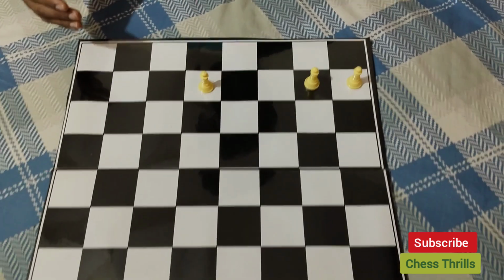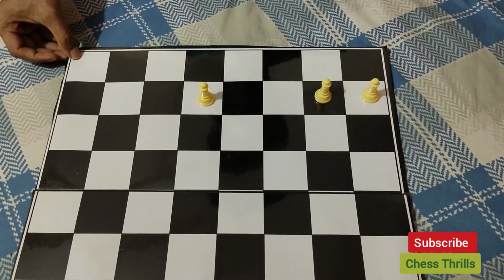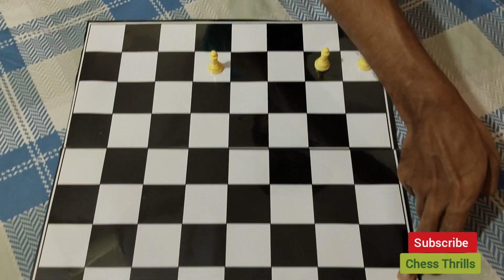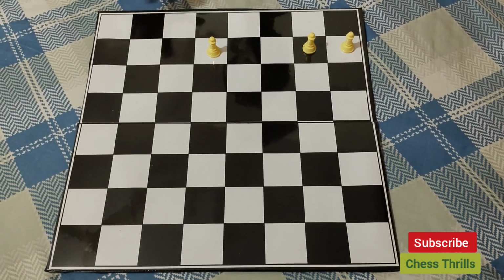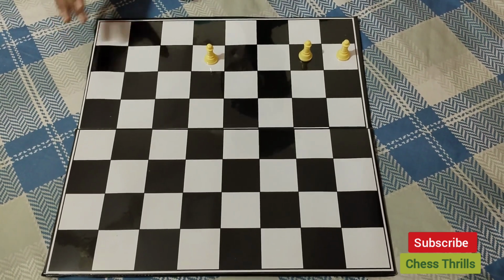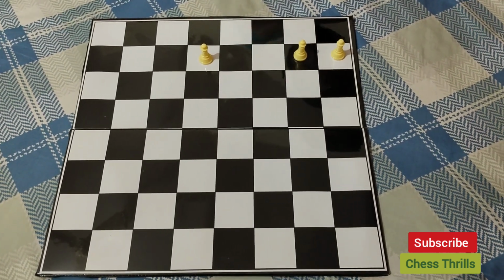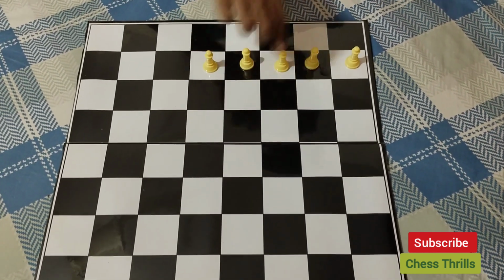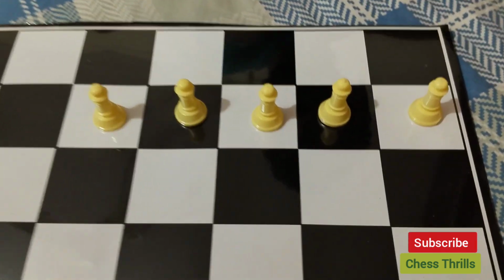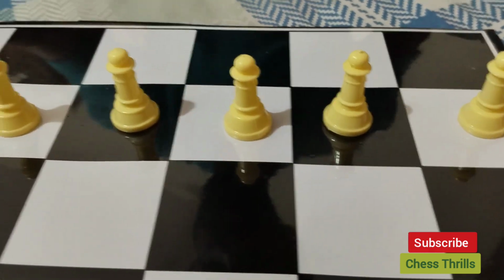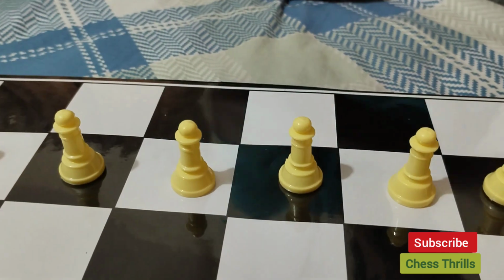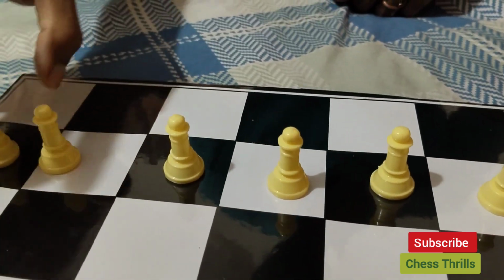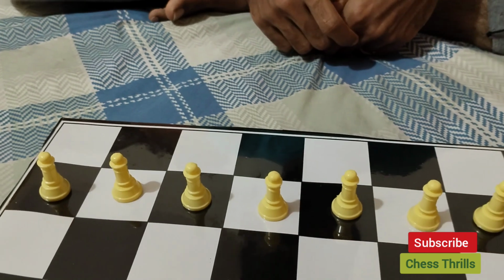So first, informing you about the board. Right and right should be white. That is the rule while keeping the board. So the pawn structure will look like this on the board. The pawns are positioned here in the second row.